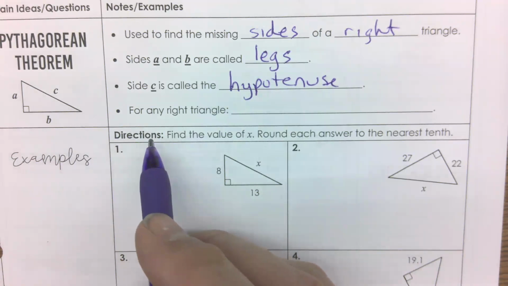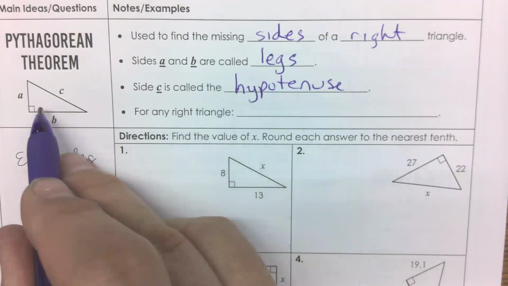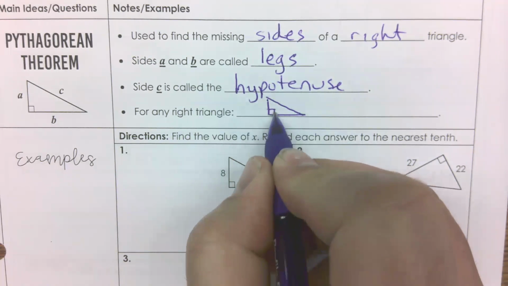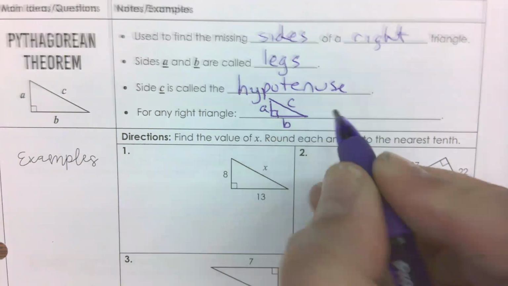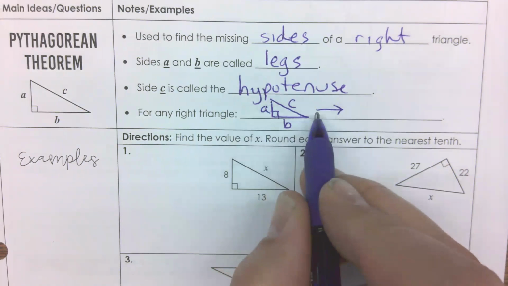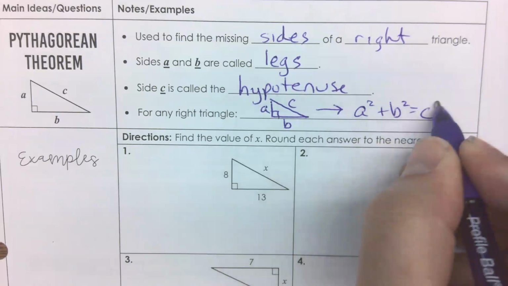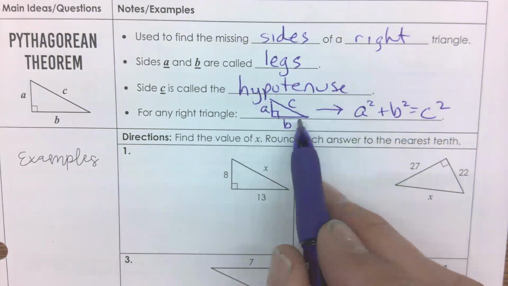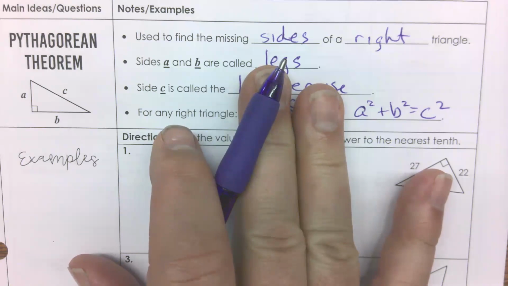hypotenuse, please be quiet. What we want to do is create the rule. And rather than saying for any right triangle, which doesn't specify A, B, and C, I suggest we draw a little picture of a right triangle, clarifying that the legs are A and B with the hypotenuse C. And that given this hypothesis, the conclusion is that A squared plus B squared equals C squared. And the Pythagorean theorem must contain both parts, the hypothesis and the conclusion. Please don't just say it's A squared plus B squared equals C squared.